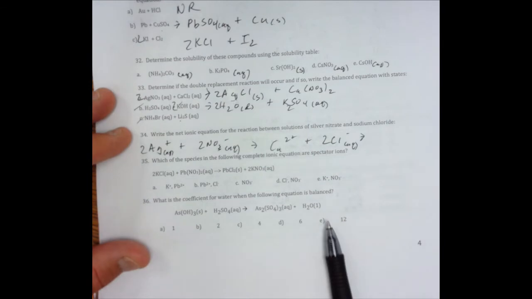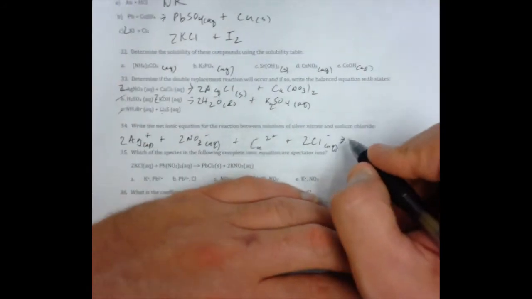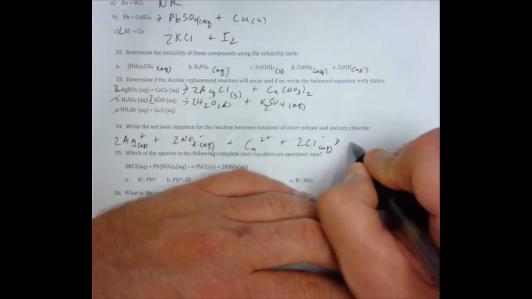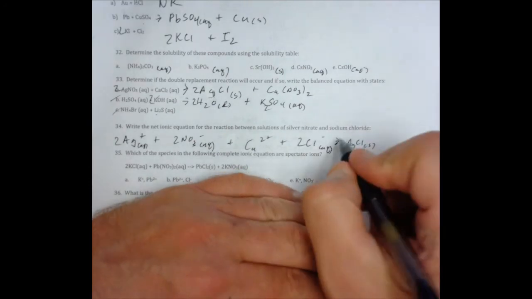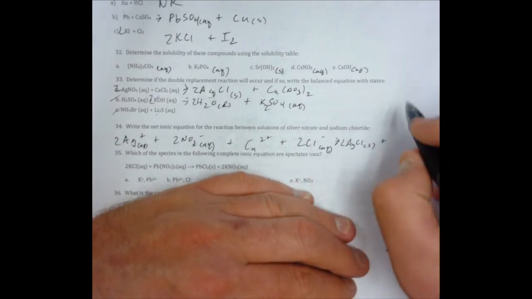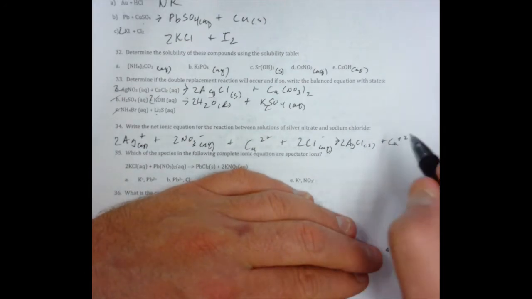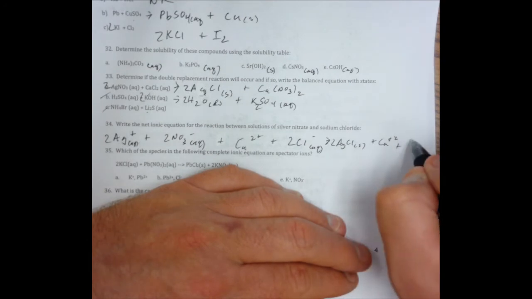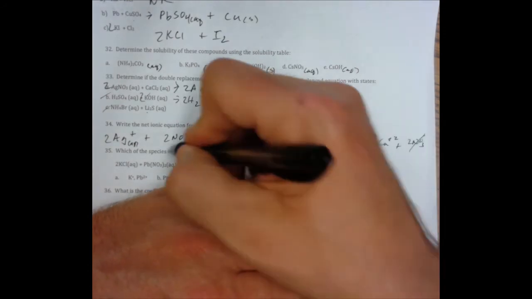Oh, I should put a plus right here instead of an arrow. Now that's going to form AgCl, which is solid. We don't break that up because it's solid. And the calcium 2 plus, 2 NO3 negatives. The NO3s are the same on each side. The calcium is the same on each side.